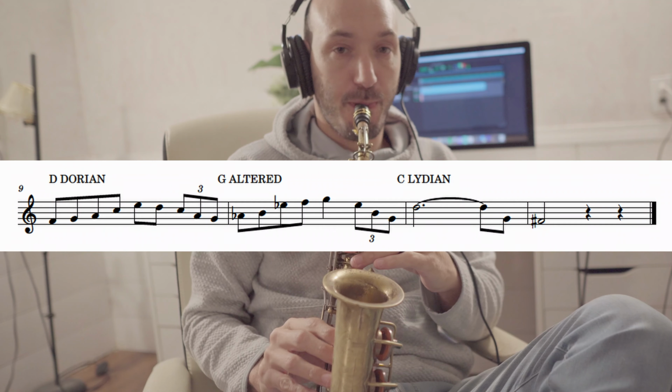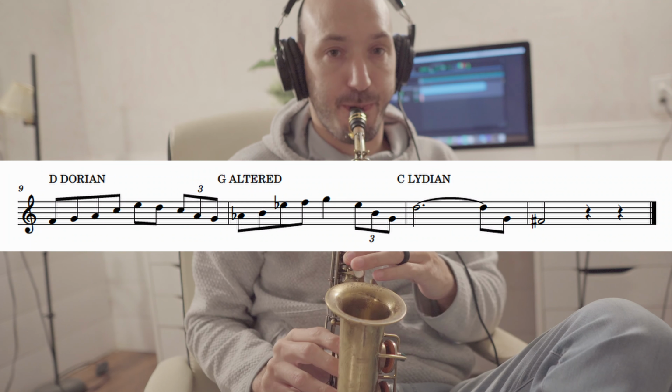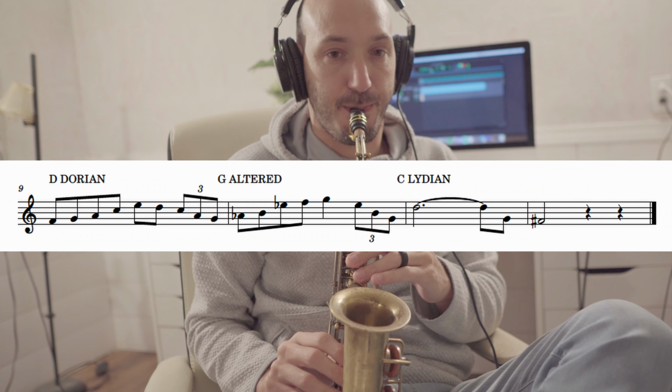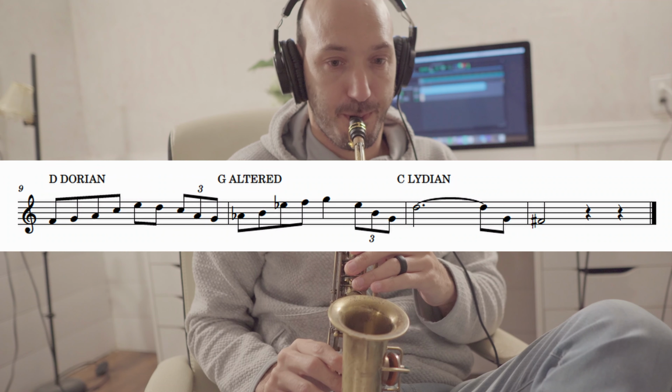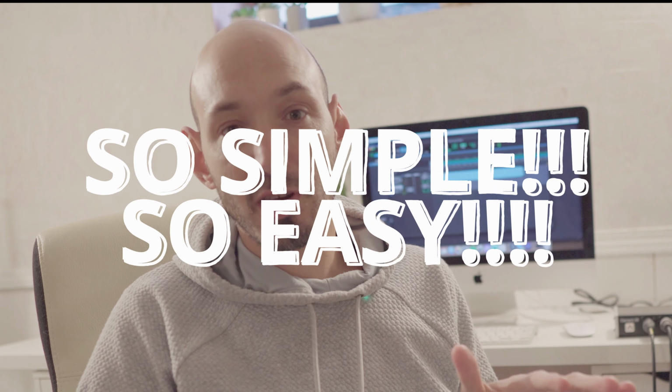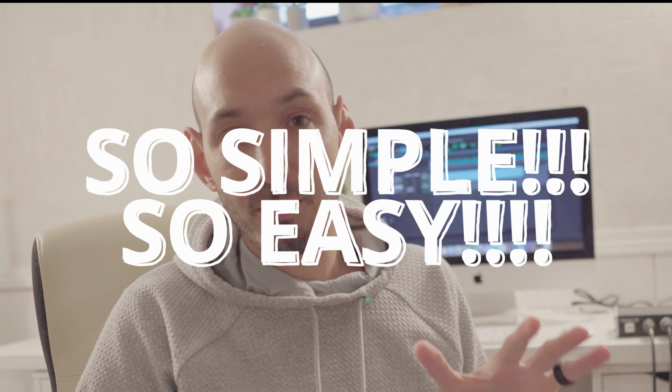And on the 1, we'll play Lydian again. So C Lydian, fourth mode of G major again. So let's see what that sounds like. So that's it. That's a good place to start. And you're going to see this progression all the time in jazz. And if you learn those three options, you're going to immediately start sounding like you know what you're doing.